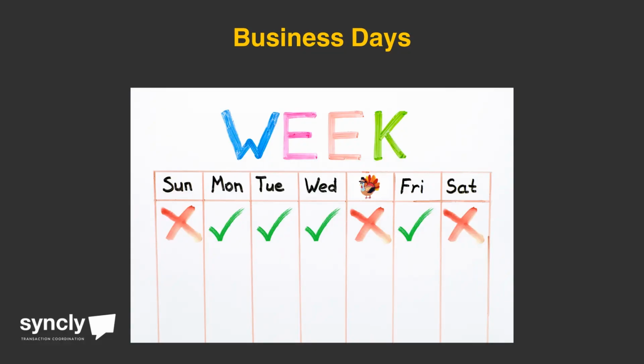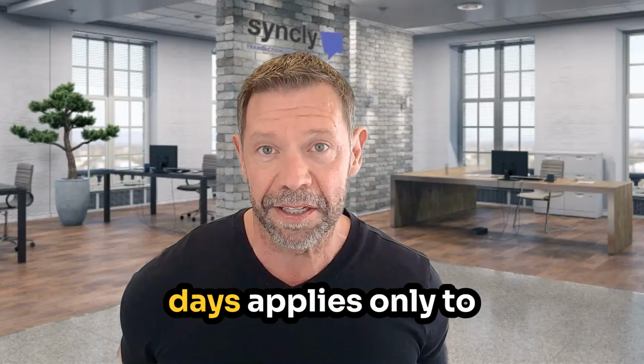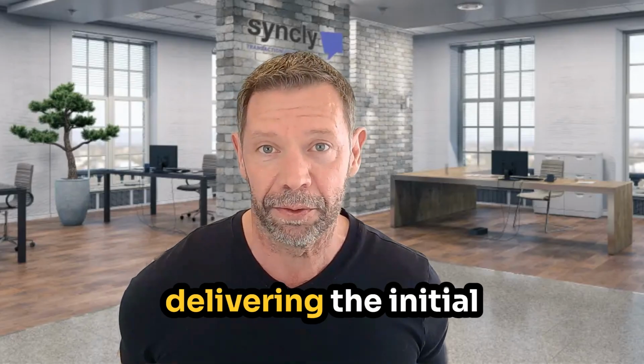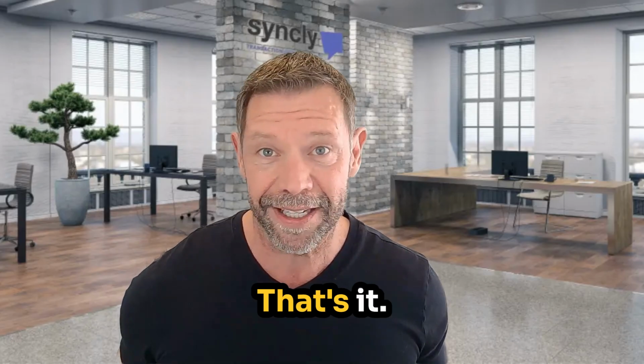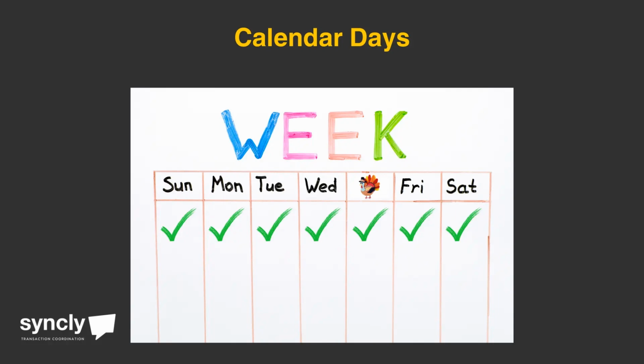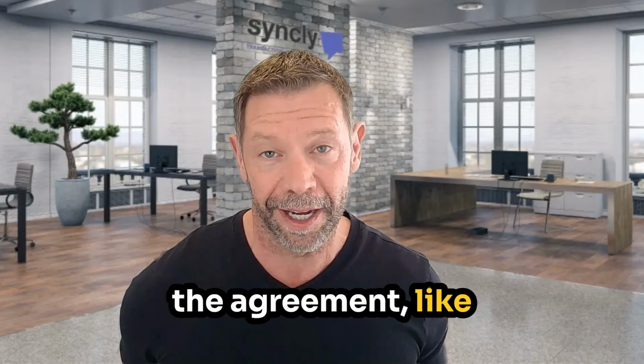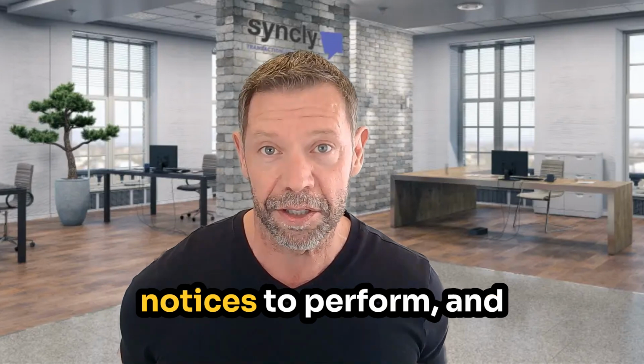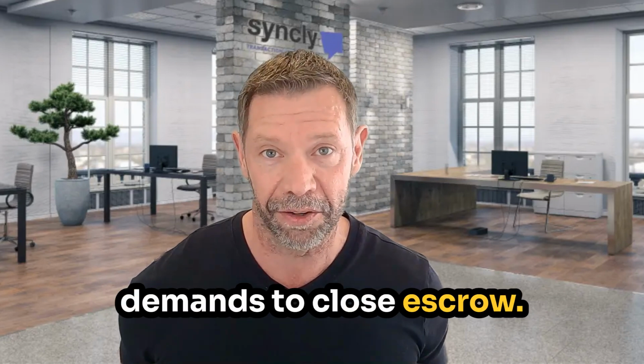Business days are Monday through Friday and exclude weekends and legal holidays. Counting business days applies only to the time frame for delivering the initial deposit to escrow. That's it. Calendar days include weekends and holidays and apply to all other deadlines under the agreement, like contingency removals, notices to perform, and demands to close escrow.